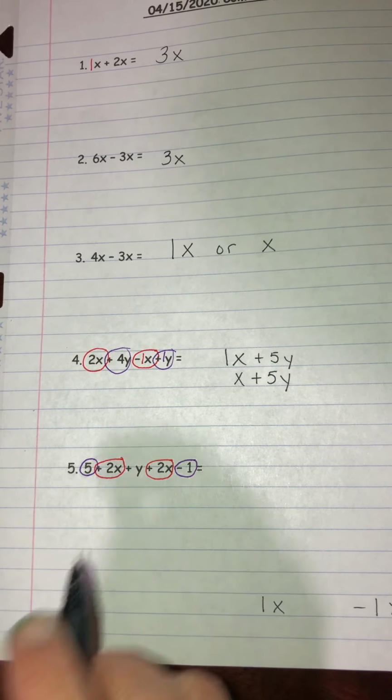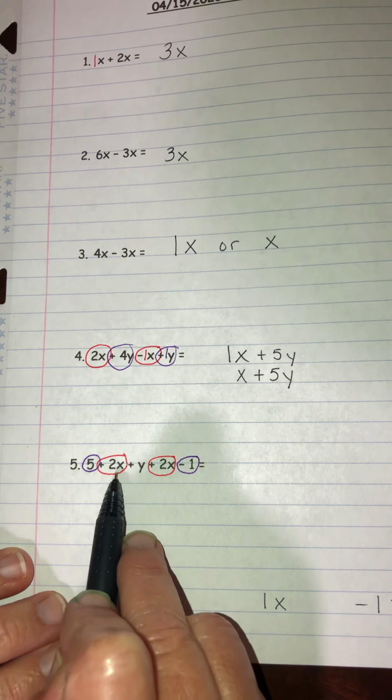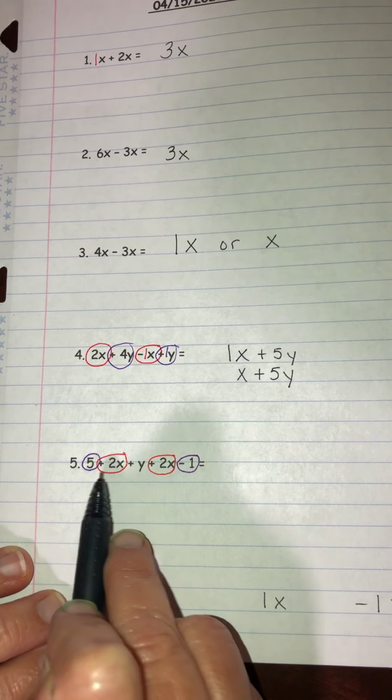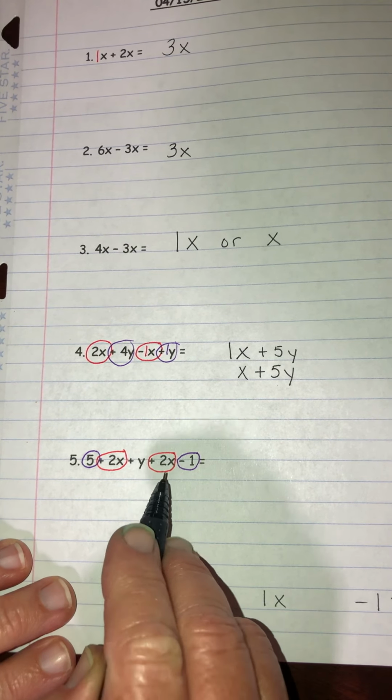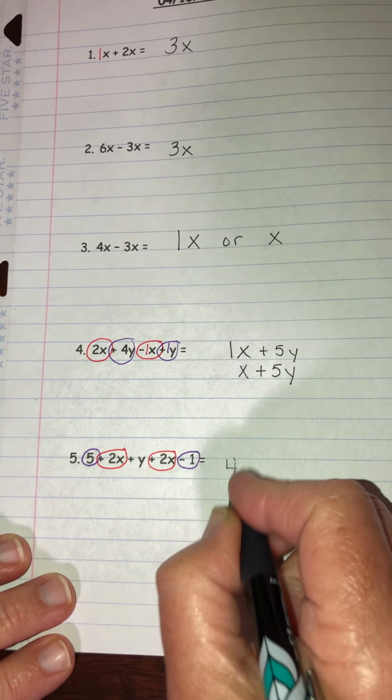So when you're doing this, you're going to do 2x plus 2x because they're both positive. Positive 2x plus 2x is 4x. 2 plus 2 is 4. That's why it's 4x.